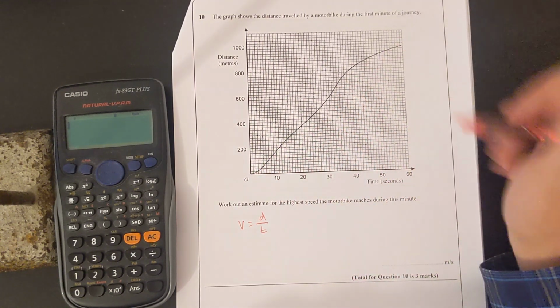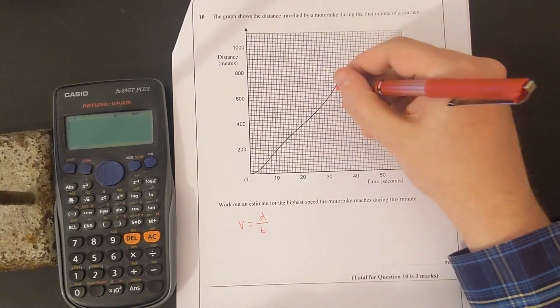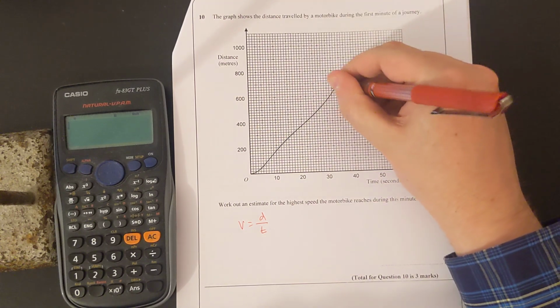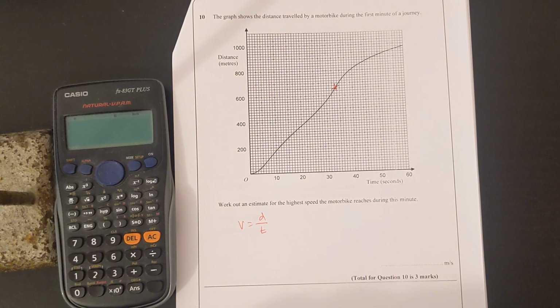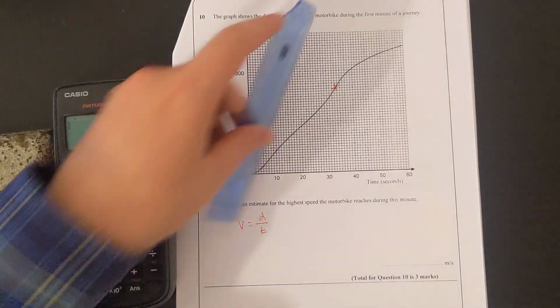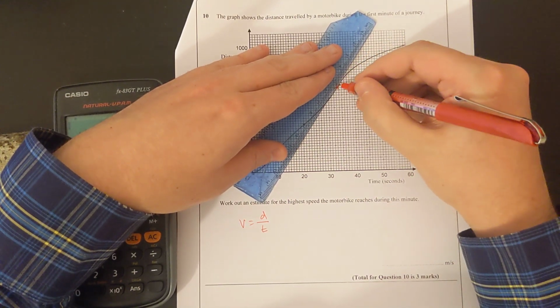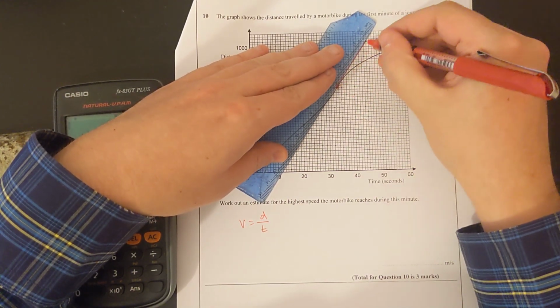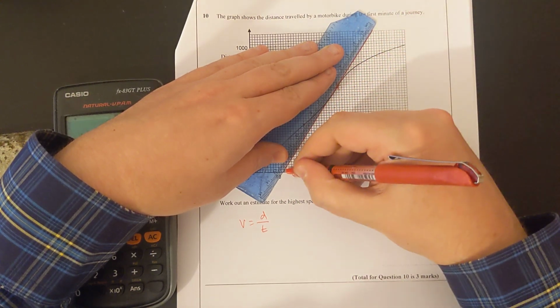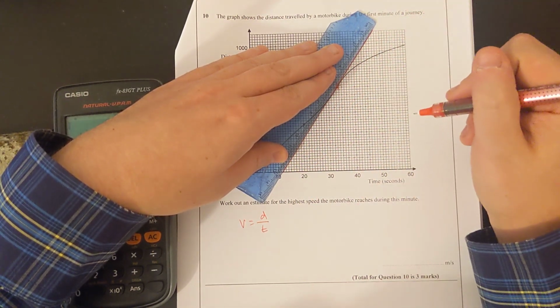So I look on my graph for the largest gradient. Well, the largest gradient will be the steepest point on my graph, so roughly here. And I want to estimate that gradient. Well, I estimate the gradient of a curve by drawing a tangent to that curve and finding the gradient of that tangent. So that's exactly what I'm going to do. I'm going to take this point, line my ruler up, and I'm going to draw a straight line, and I'm going to span as far across the axes as I can.